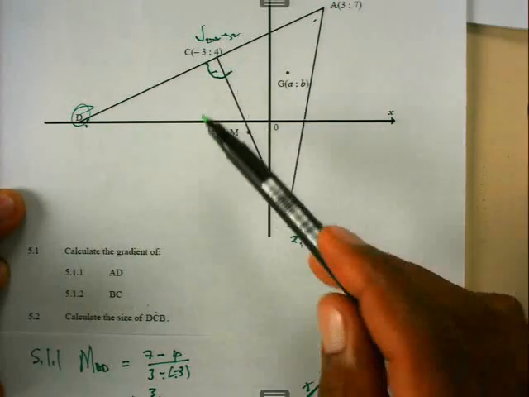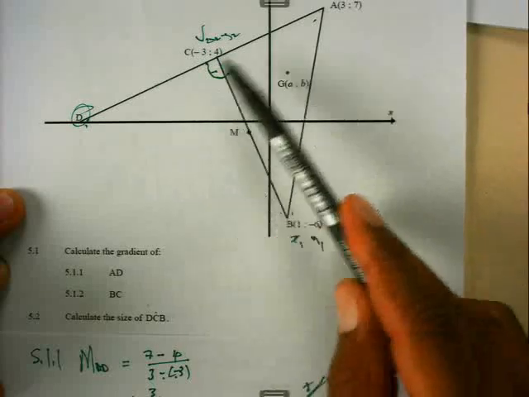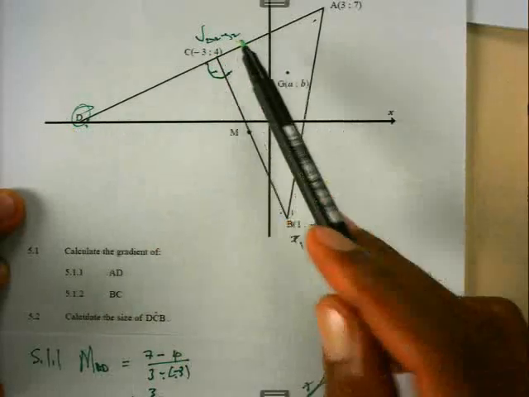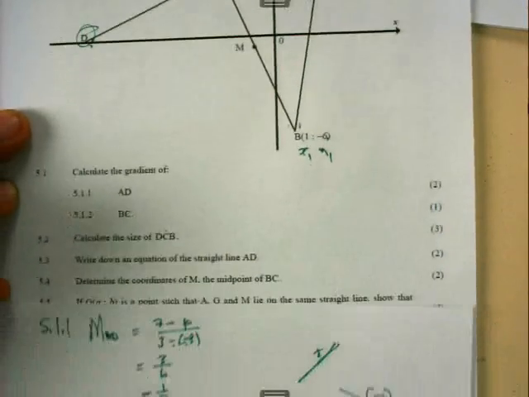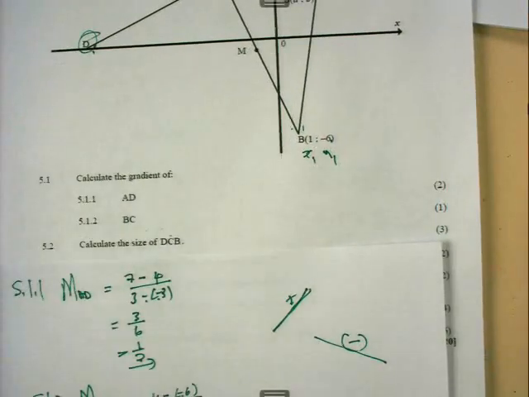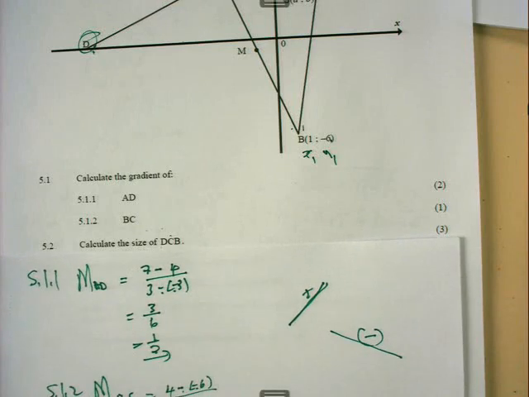First, make sure that you prove. If you can see down, this is perpendicular. That's when you can say DCB is 90. But beside that one, you need to work it out to make sure that it is 90. Right, what is it that you are going to do?